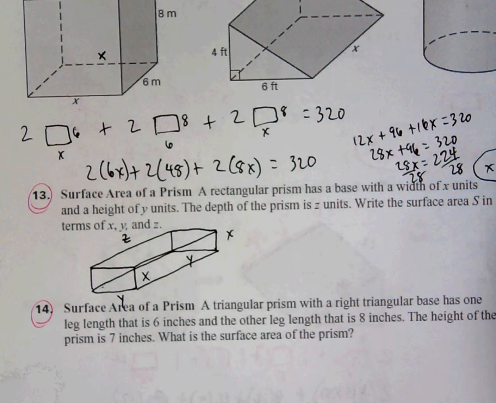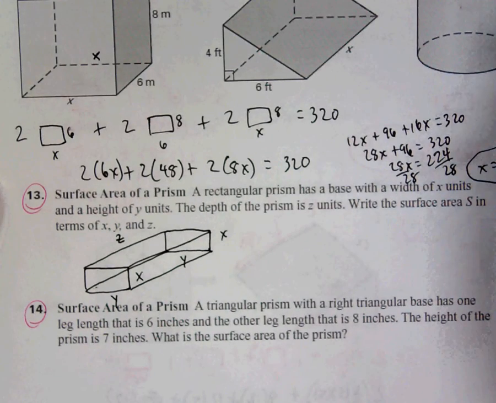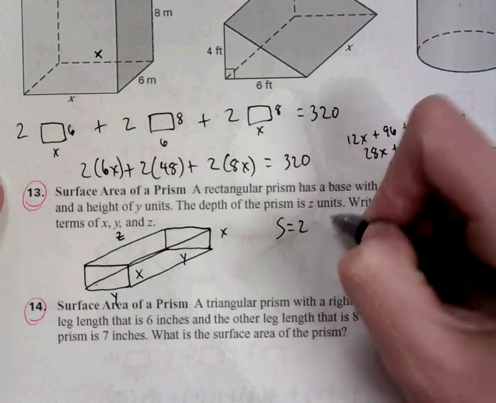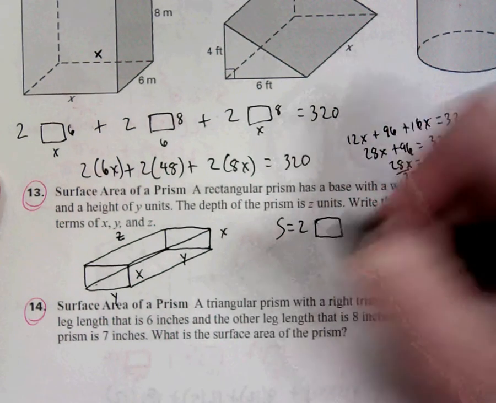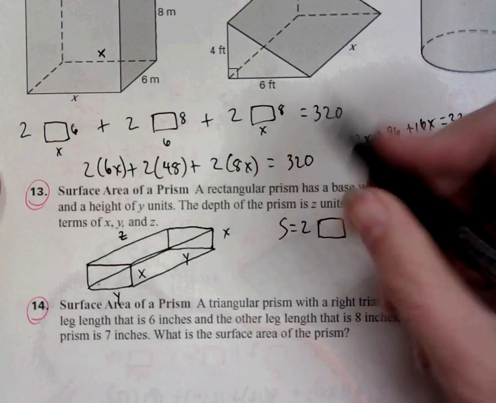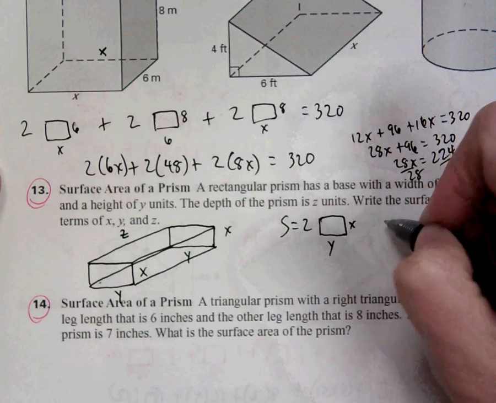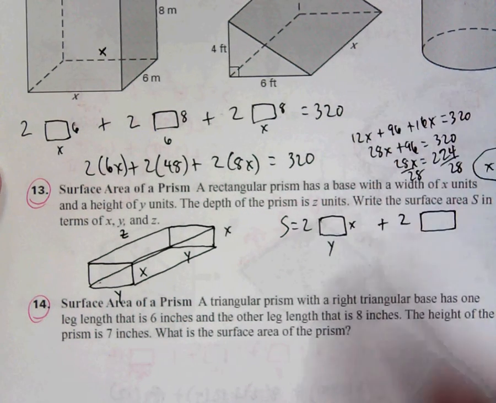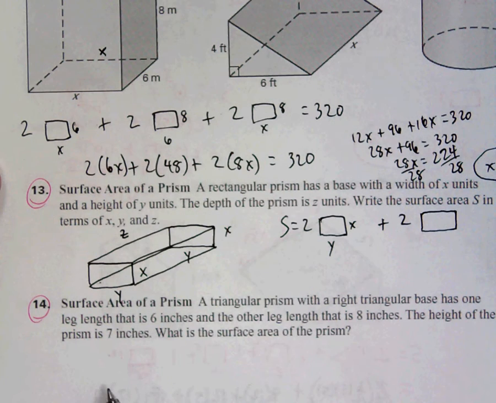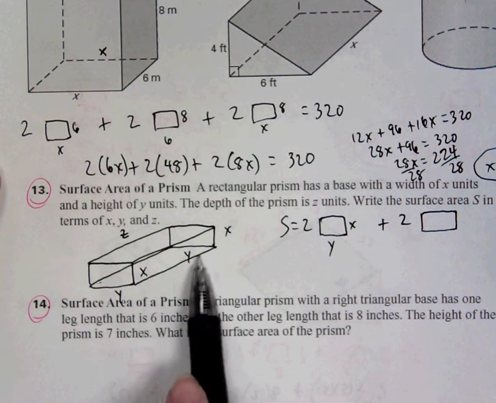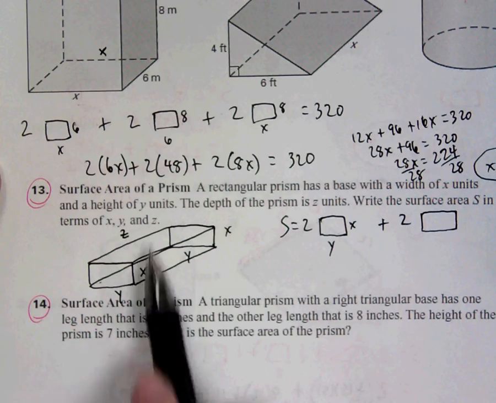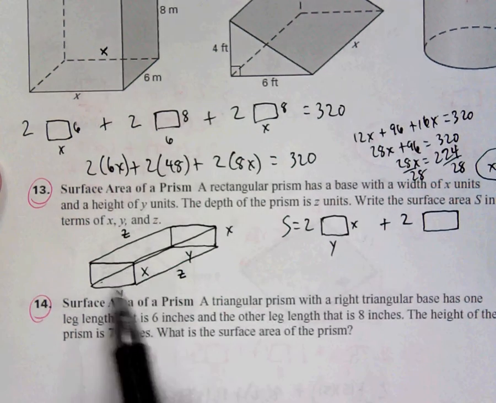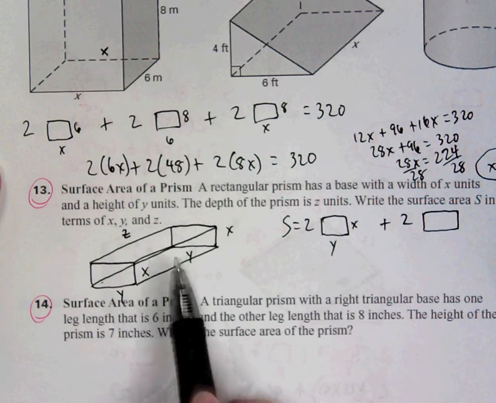So again, if I think about the different rectangles here, I've got two rectangles, the original ones I drew, the x and y, that are literally x by y. Plus I've got two rectangles that, if I look at them, kind of like the bottom here and the top, they're y by z.